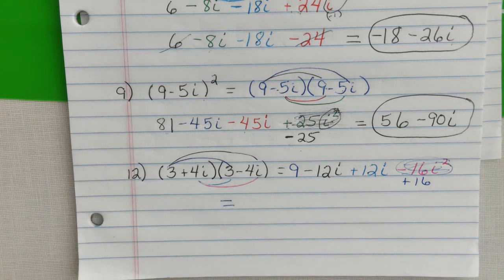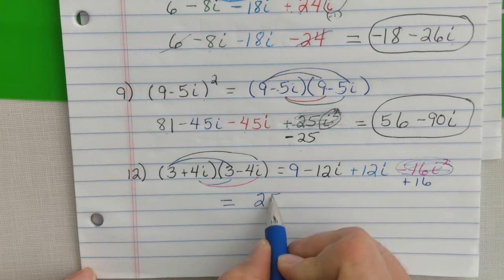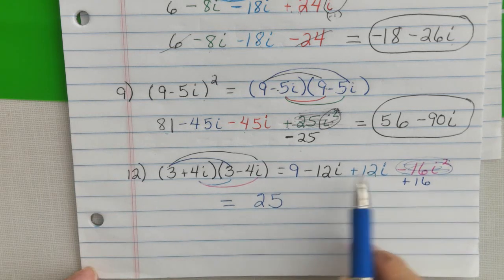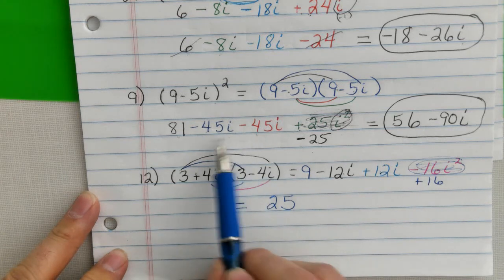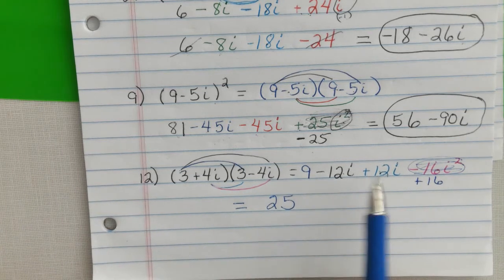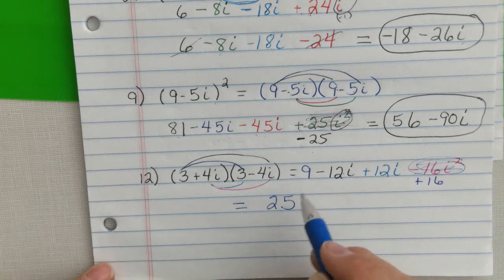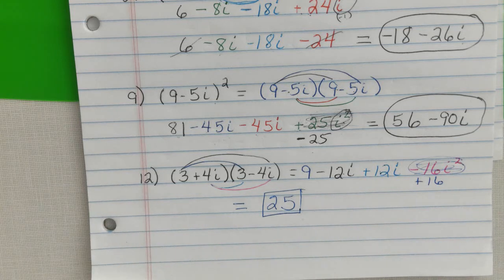Now let's combine. Oh, something's going to happen here. What's our answer going to be? 25. Just a 25. There's no i's here. Unlike this one up here, where they were both negative 45, those didn't subtract down. But here a negative and a positive 12 sure do. So just 25. You don't have to type in an i. Yes. 25.